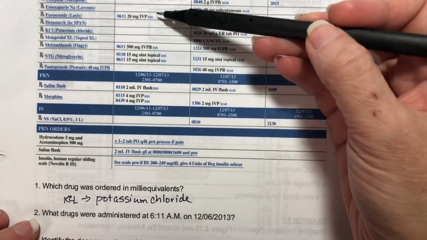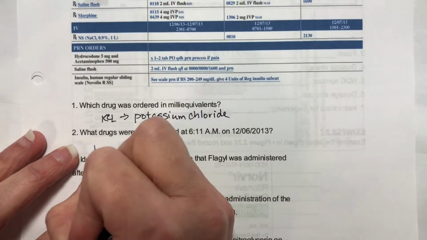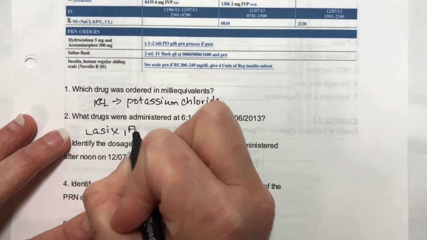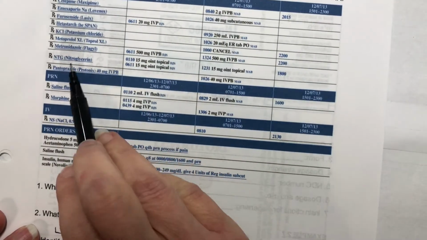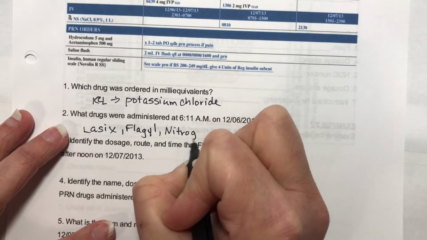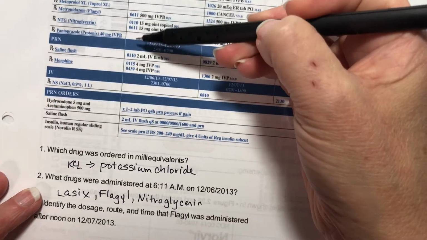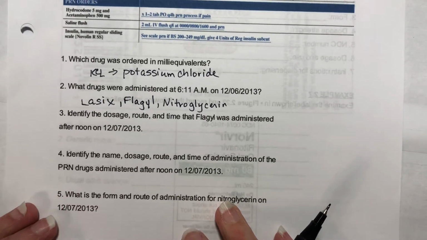Okay, so the drugs that were administered at 6:11 were Lasix, and Flagyl, and nitroglycerin, and anything else? No. So that should be my answer for there.